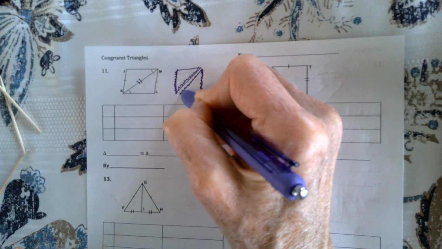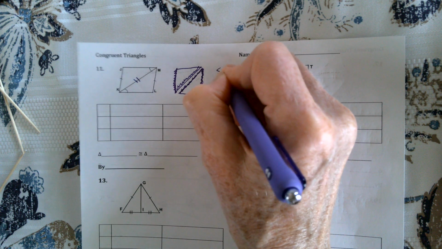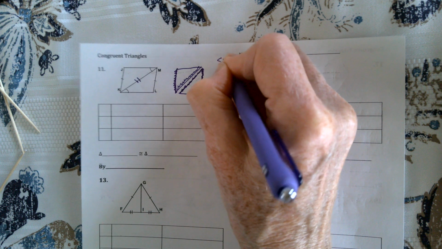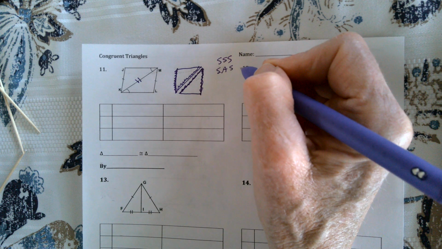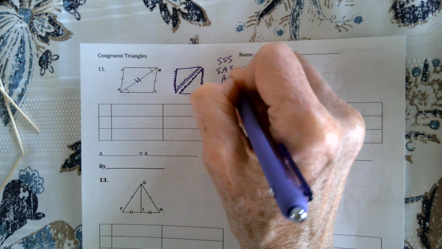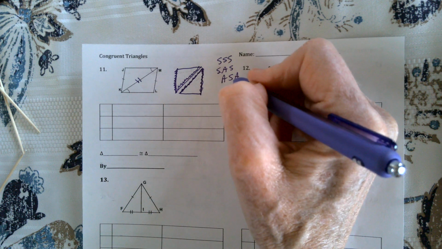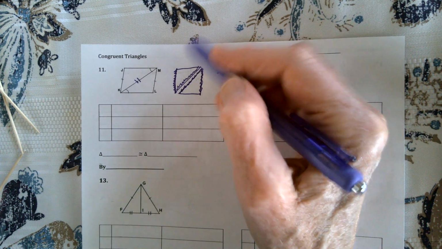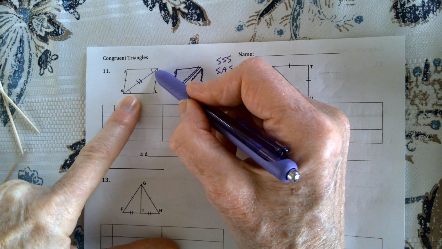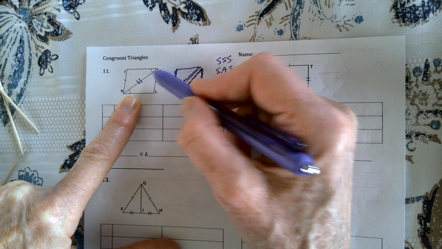I've got the sides marked, which are these sides. If I'm going to use two sides, my options are side angle side, or side side side. And that's all I got. Oh, I've got angle side angle. But if I'm talking mostly about sides here, I know it's not angle side angle, because I only have one pair of congruent angles, and I don't have parallel lines to look for alternate interior, and I don't have vertical angles.